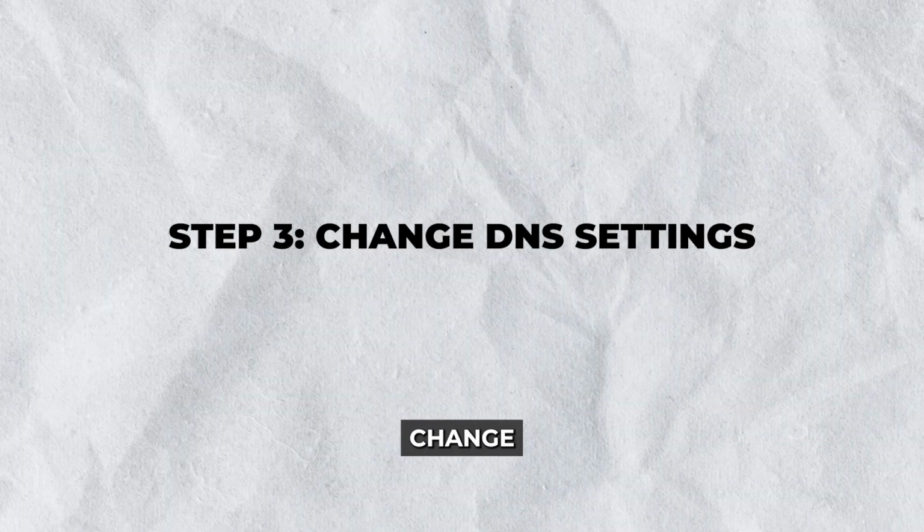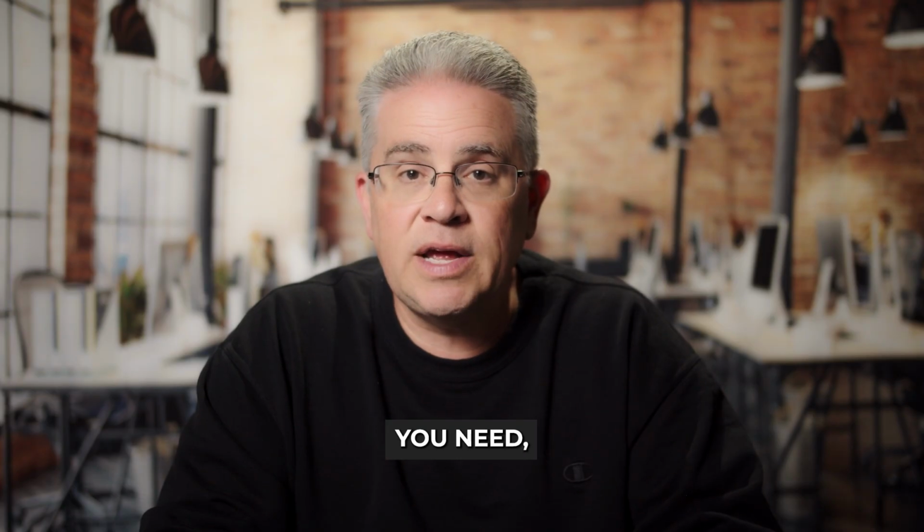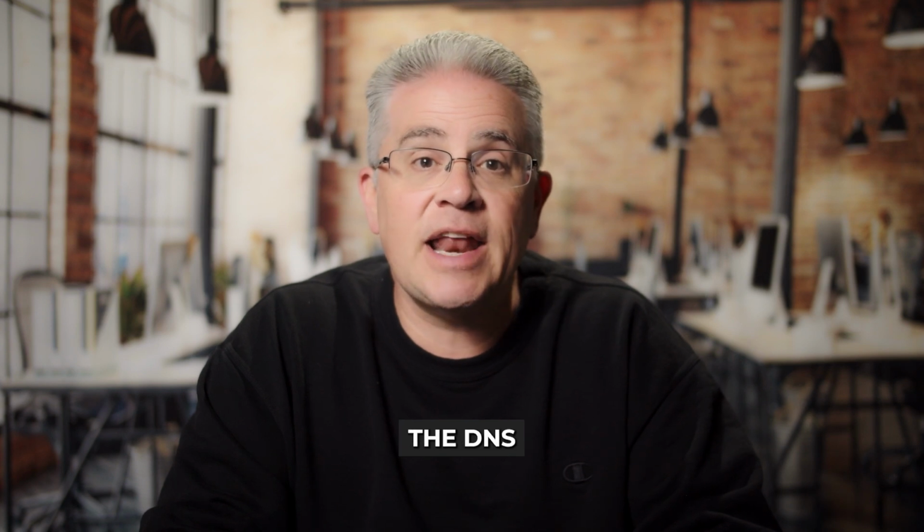Step 3. Change DNS settings. If a VPN doesn't fully unblock the content you need, changing DNS settings can enhance your access. Access network settings. Navigate to Settings, Network and Internet on your Google Onn TV. Modify DNS settings. Select your network and opt for Advanced Options. Here, change the DNS to a smart DNS service that supports media streaming such as Google DNS.